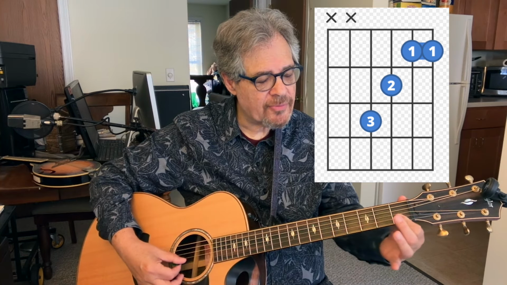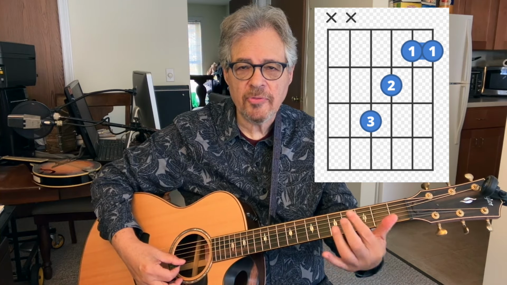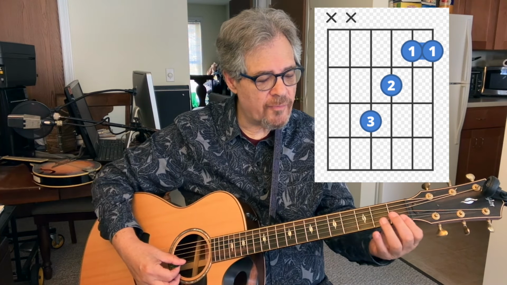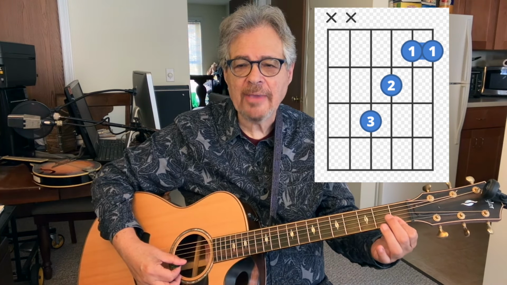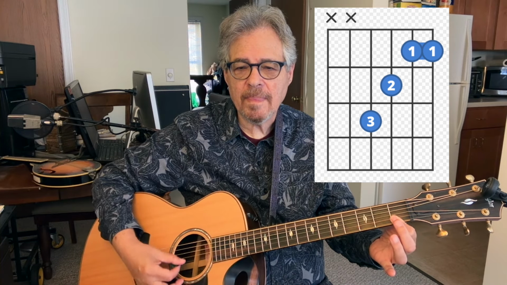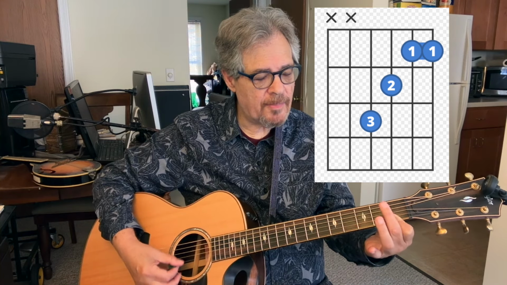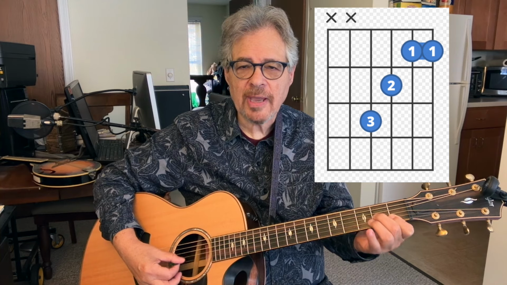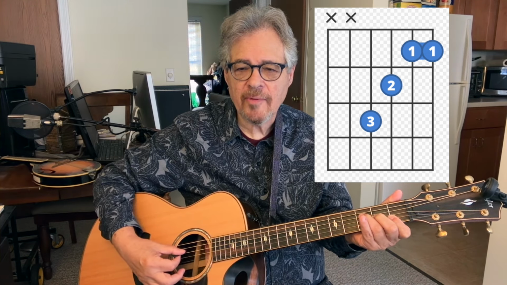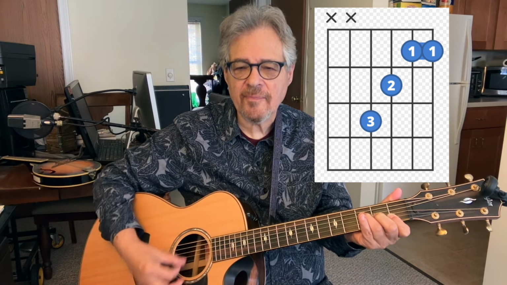Now in this case we're going to have to bar. Bar means put one finger over more than one note. 2 notes, 3 notes, 4 notes, 5 notes, 6 notes. So we're going to put the first finger over on the first fret, highest 2 strings, like that. Playing both notes at the same time. Bar. We're going to put middle finger back on the second fret on the G string and ring finger on the third fret. So F, A, C, F. There's the F chord.